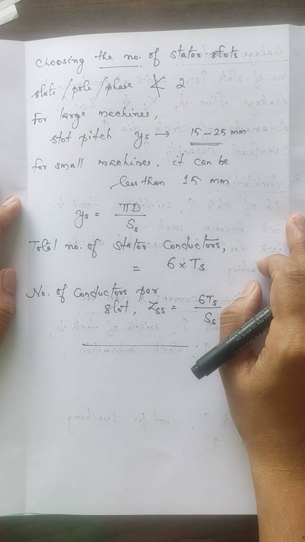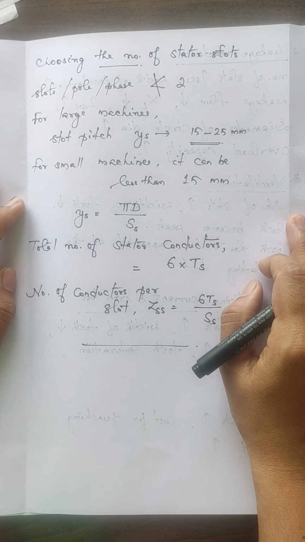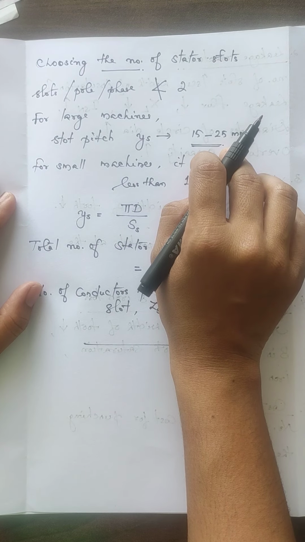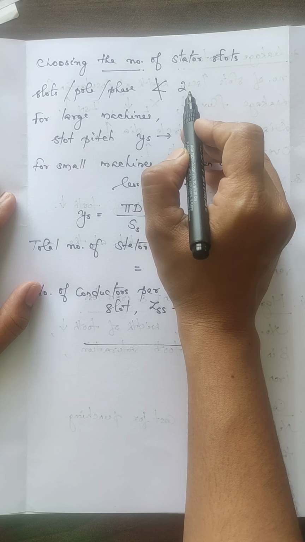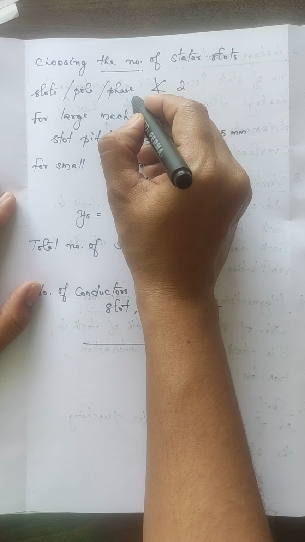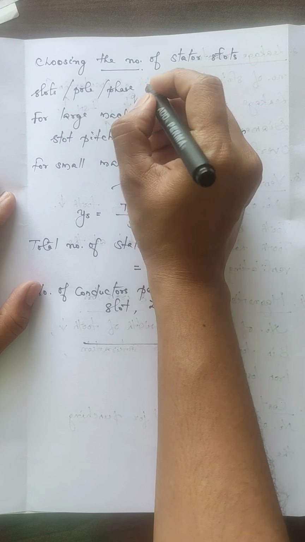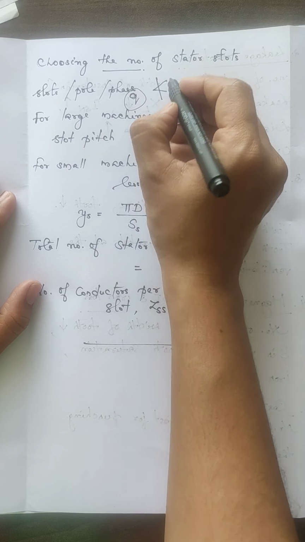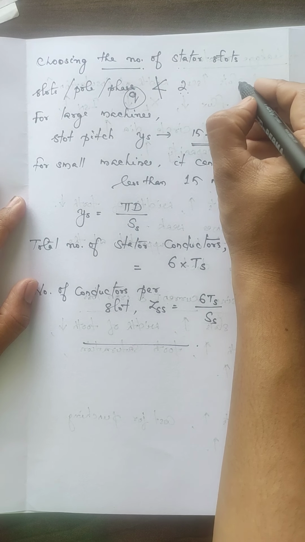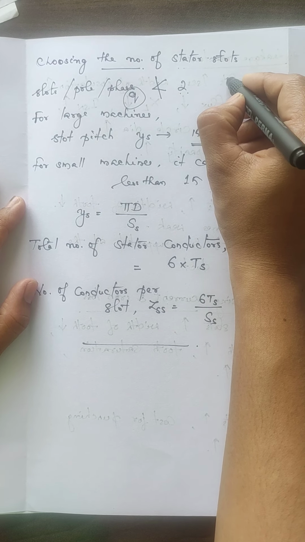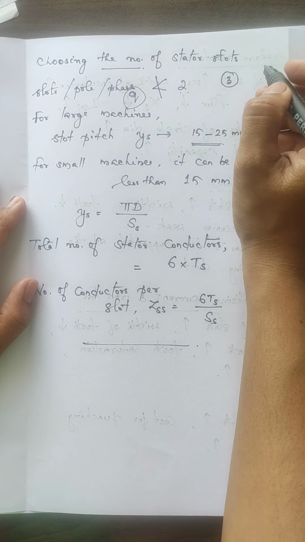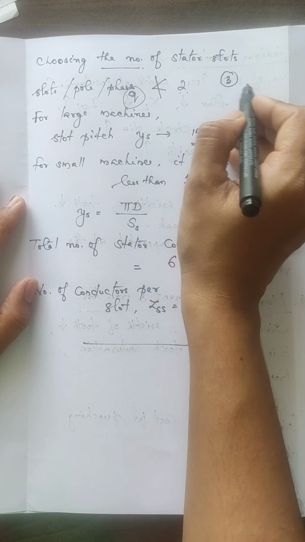And as we have done in DC machines, here also slots are chosen on the basis of slot pitch. While choosing the slots, always keep in mind that the slots per pole per phase, that is Q, should not be less than 2. It should have a minimum value of 2. In most cases we use the value 3, subject to other constraints, and it is more likely to be 3.